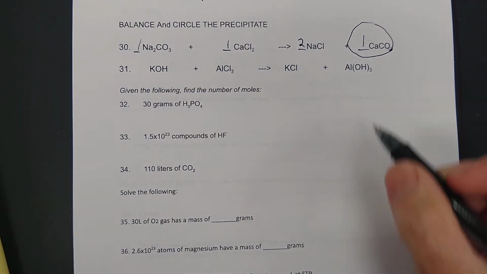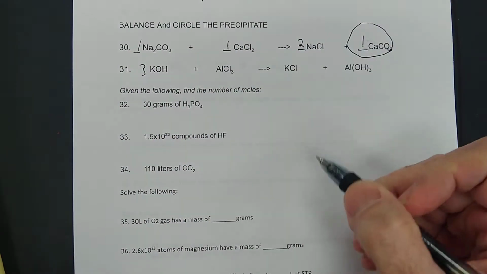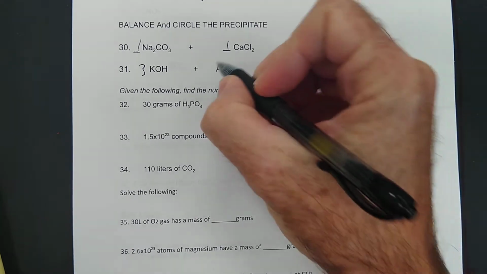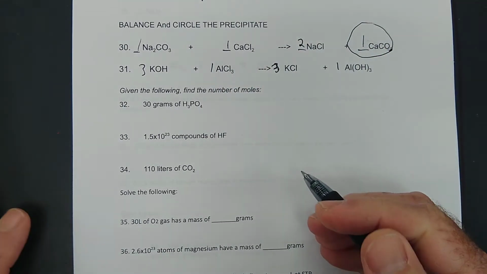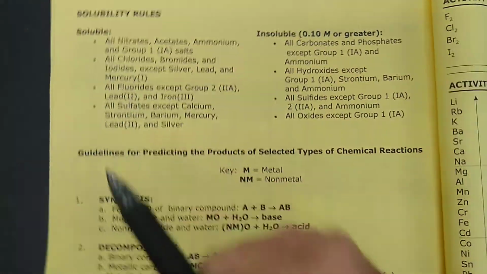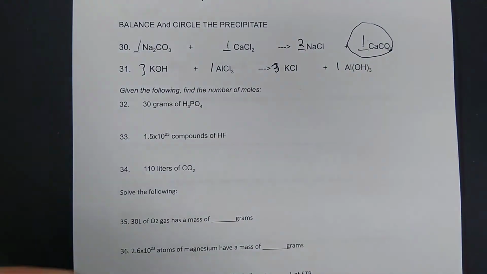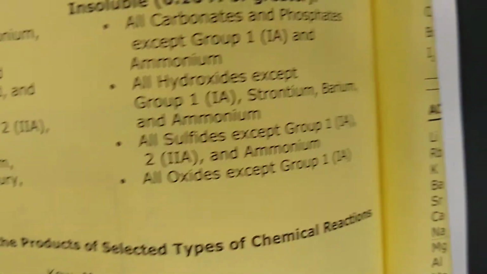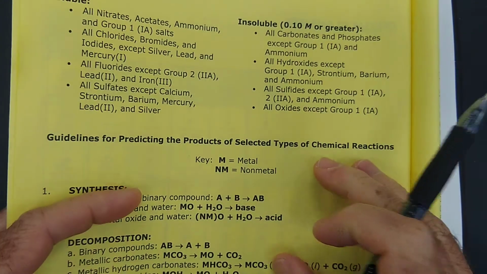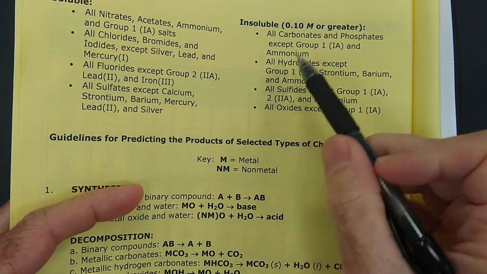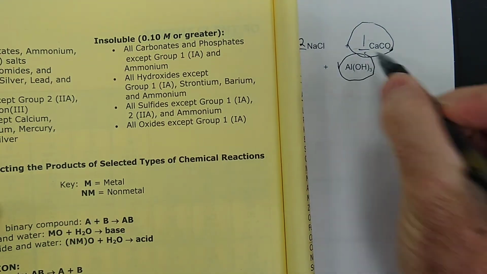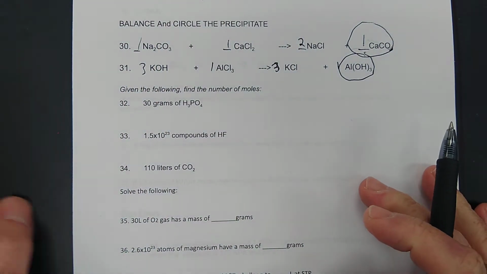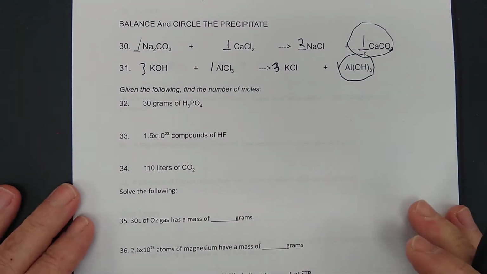Balance this one. I'll put a 3 there. 3, 1, 3, 1, and circle the precipitate. All right, these are chlorides. All the chlorides are soluble. Hydroxide. All hydroxides are insoluble except group 1. Is aluminum a group 1? No. There you go. Those are our precipitates. Precipitates are insoluble.